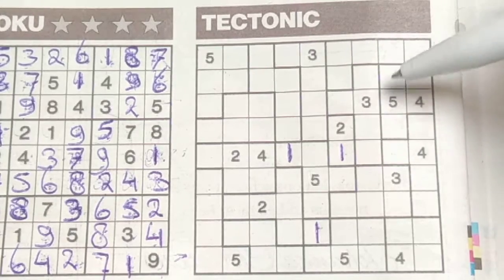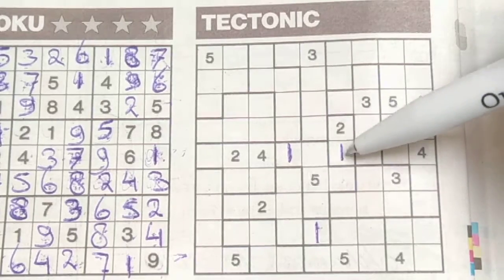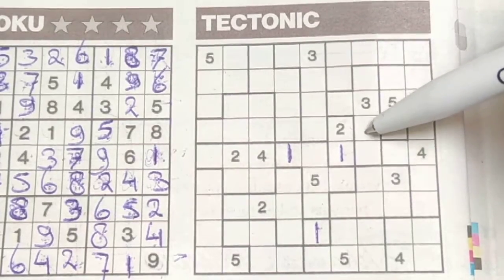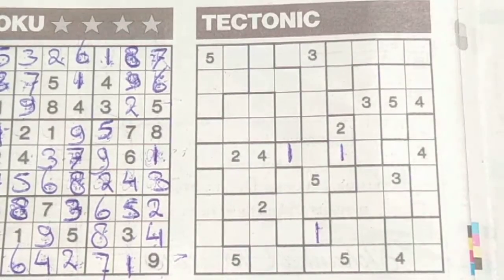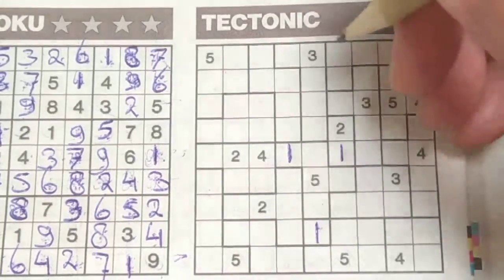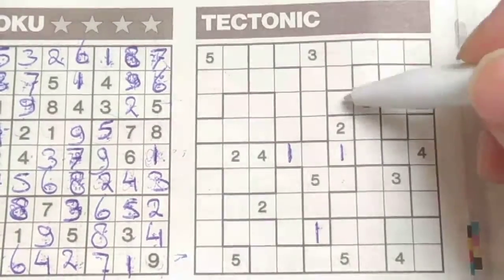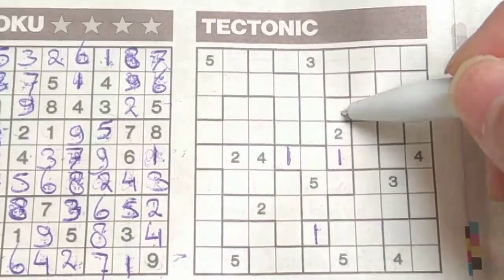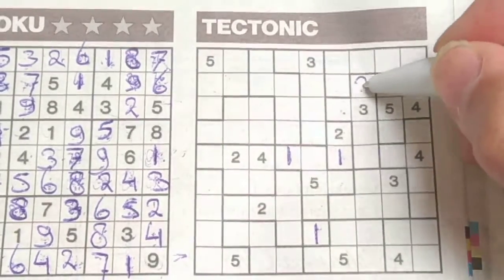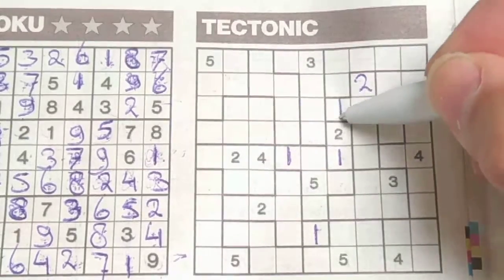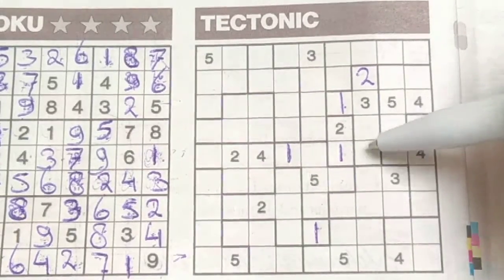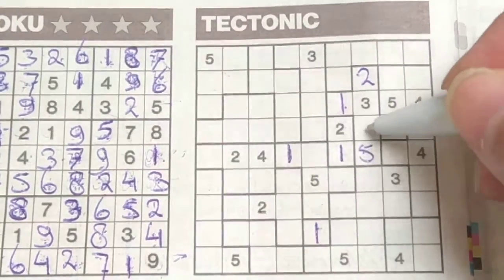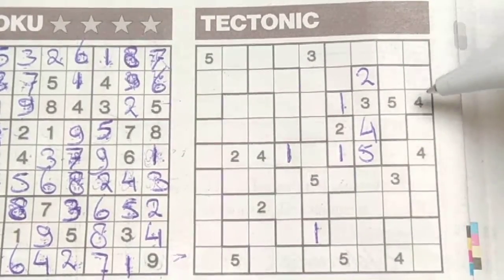Okay, we have a 2 and a 1 here. That means these two boxes cannot be a 2 and a 1. So the 2 and the 1 should be here. But I see here the 2, so this cannot be a 2. This should be the 2, and this should be the 1. We have 4 and a 5 left. We have a 5 here, so no 5 there. 5 should be here, and the 4 goes there.